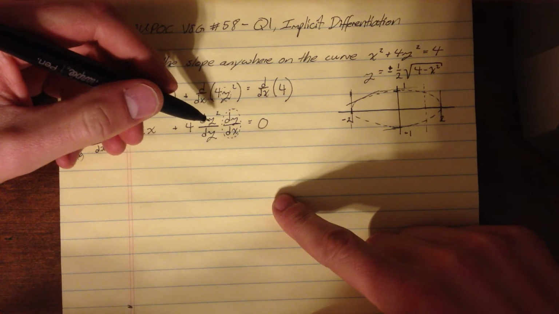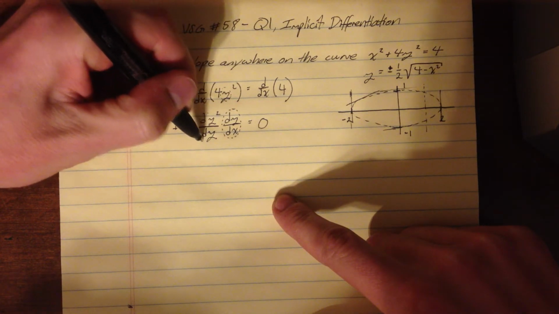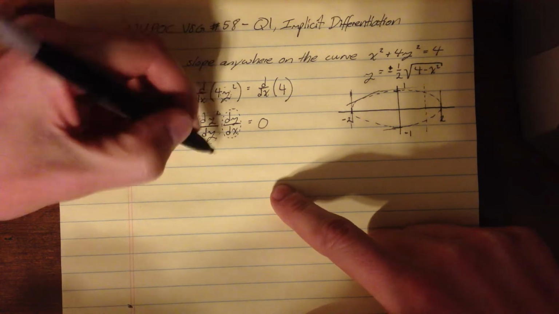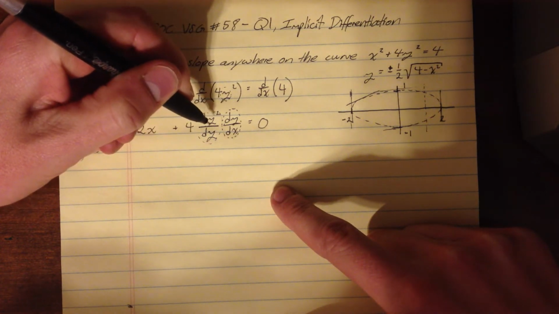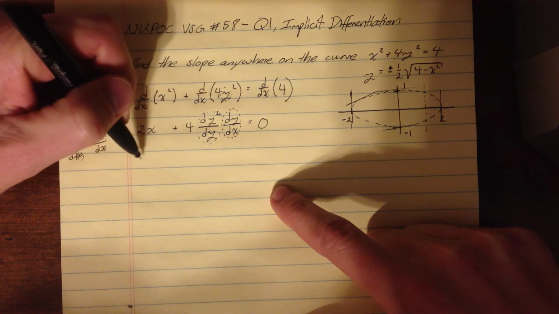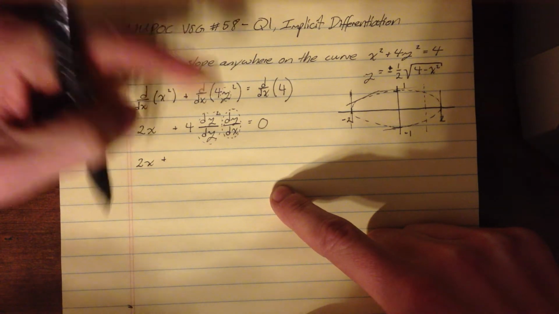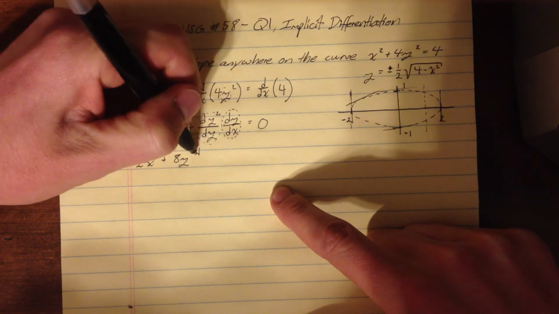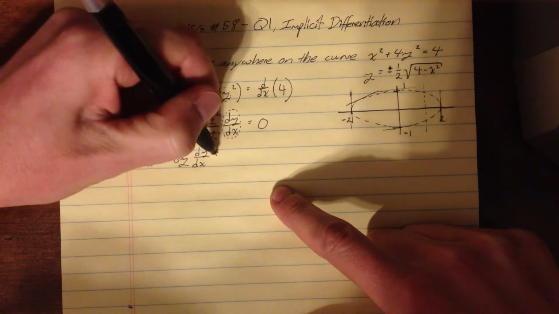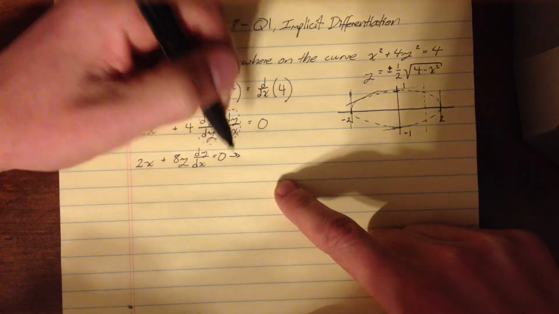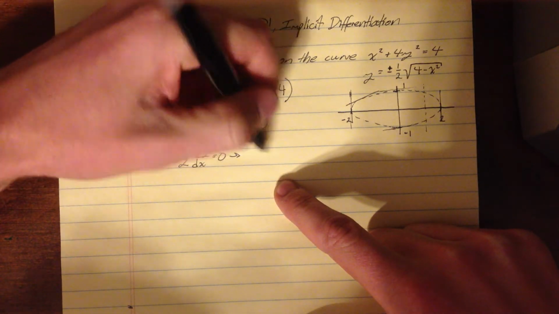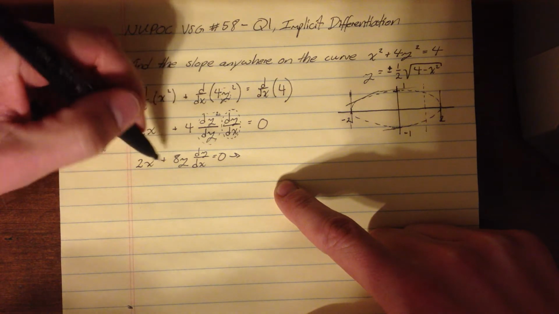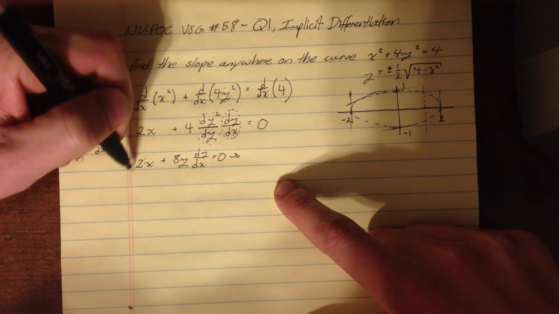So we know that dy squared dy, well, this is just going to be 2y, right? So we have 2x plus 2y times 4, so 8y, times dy dx equals 0. So now we can just move the 2x to the other side, and of course we can divide everything by 2.